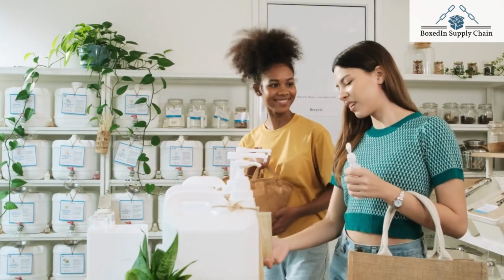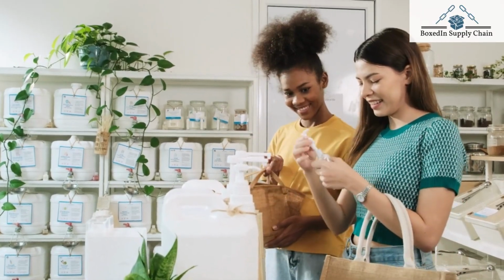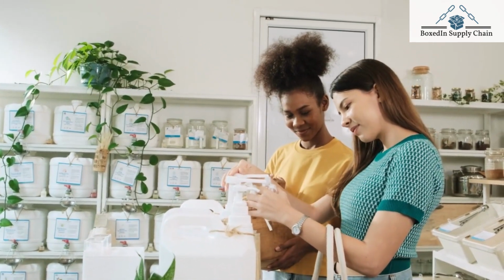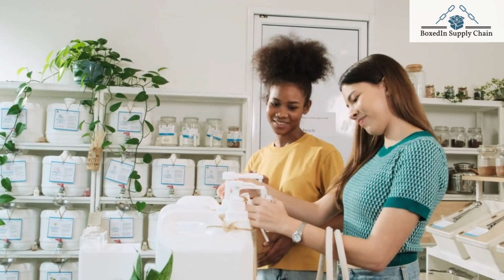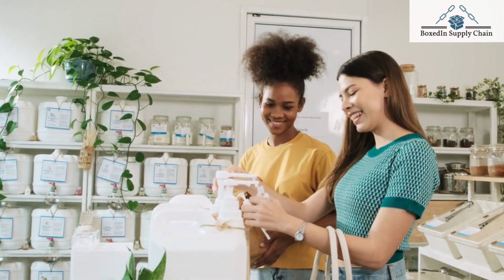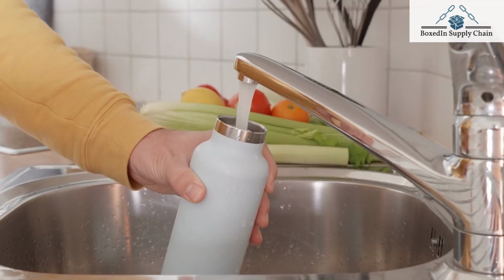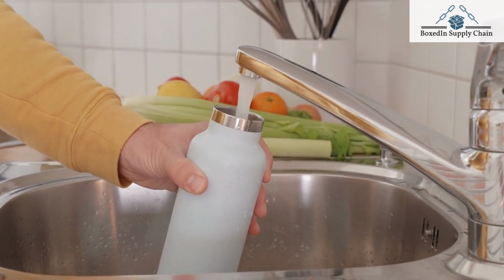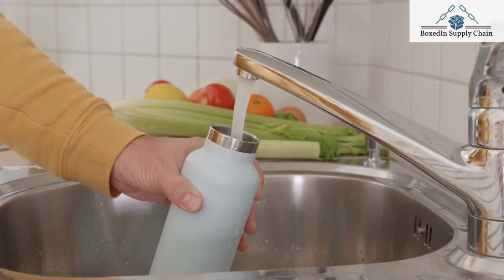Number eight, refilling. Consumers returning empty reusable bottles to a beverage company for cleaning, refilling, and redistribution is another example of a reverse product flow. The bottles are reused multiple times, reducing the need for single-use containers and promoting sustainability.